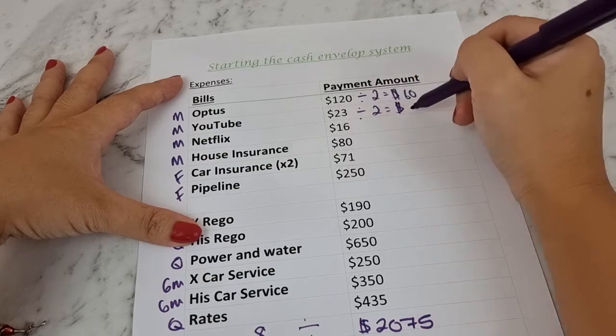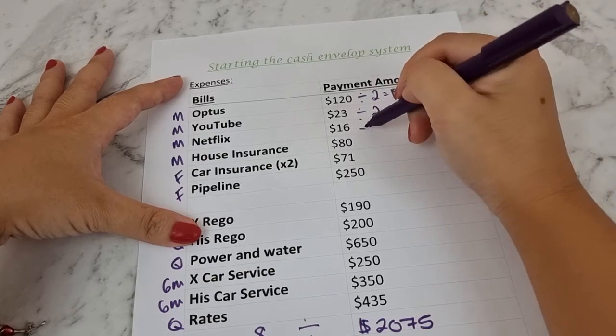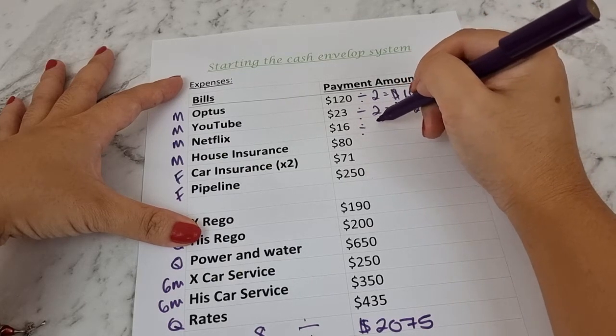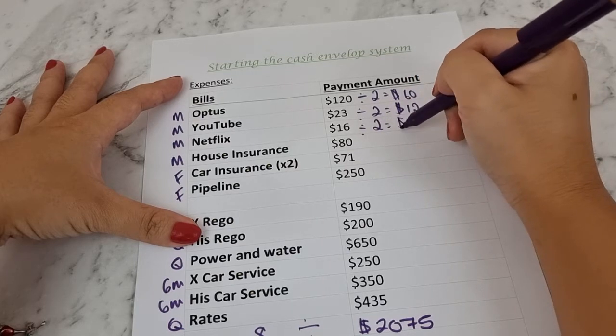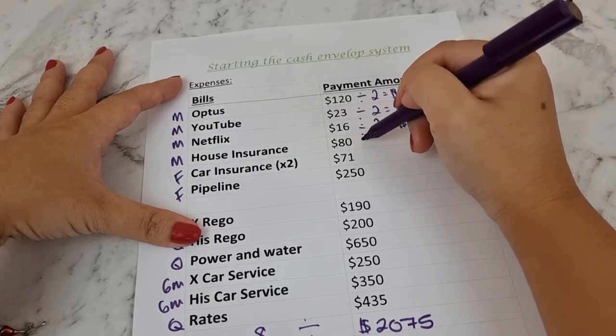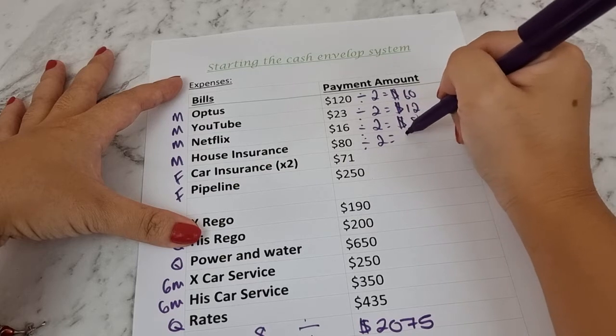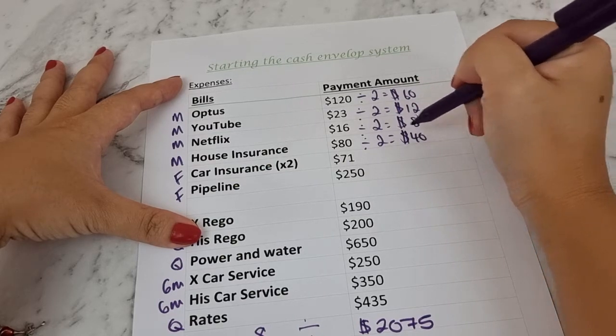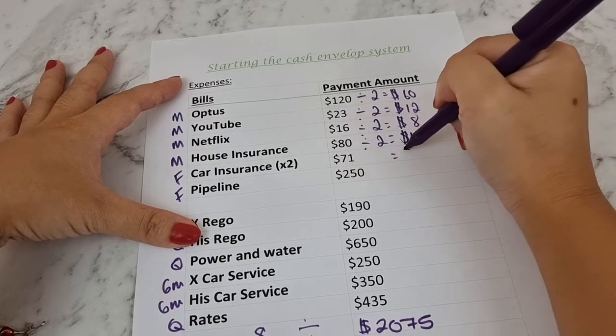With this, I'm just going to round it up to the nearest one. Times 2 equals 8. Times 2 equals 40. Stay 71.